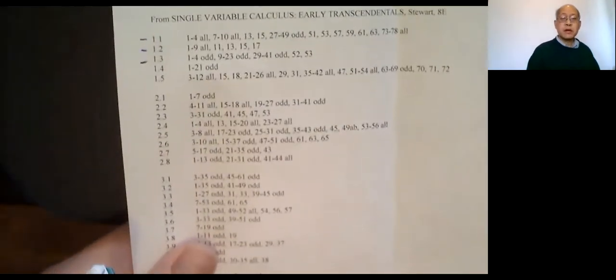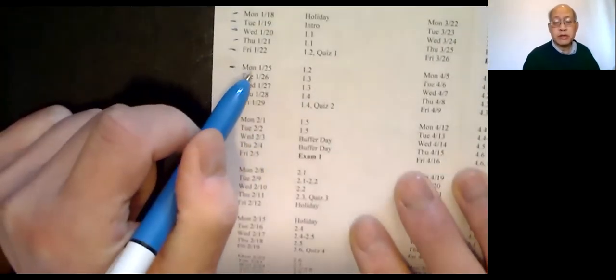So that's about it. We are up to 1.3. Here's the calendar. We're slightly ahead. So I was originally only supposed to do 1.2 today. I'm already done with 1.2. So anything I do is extra. It's just gravy from here on out.